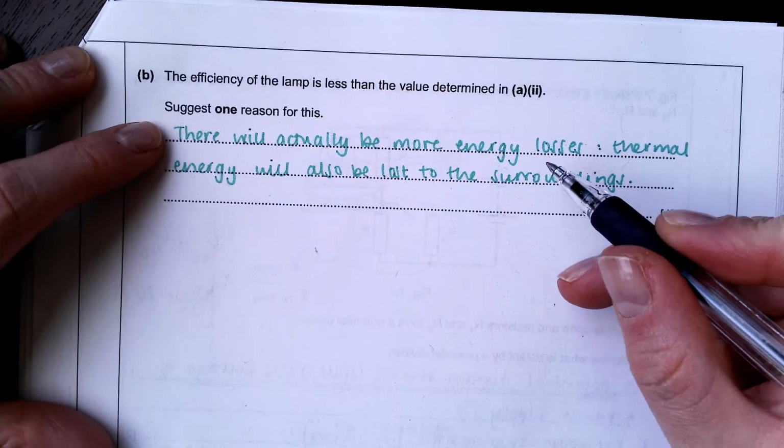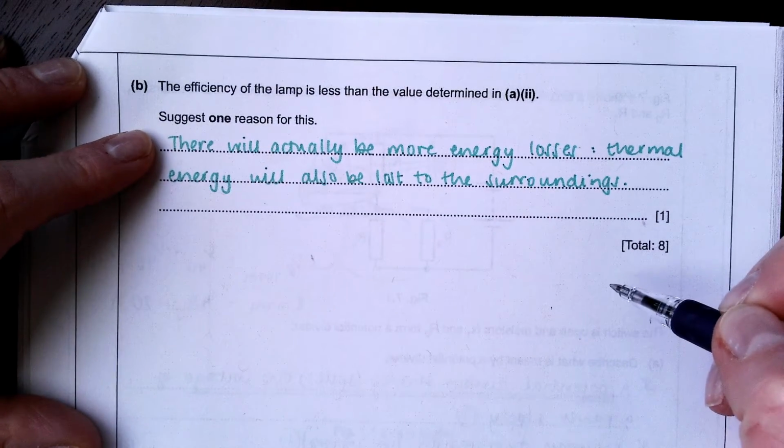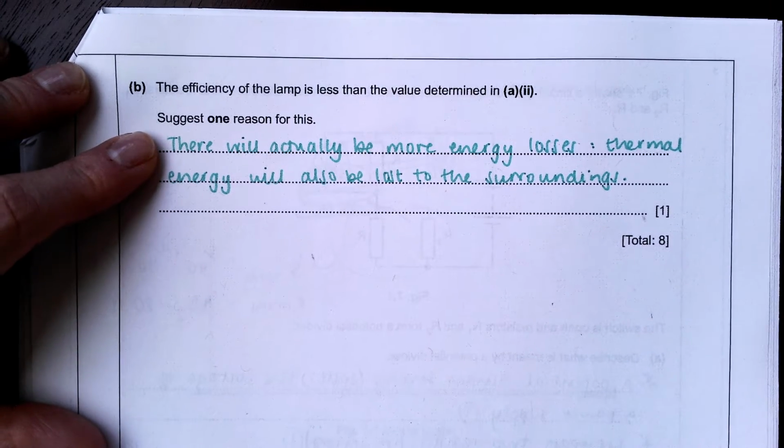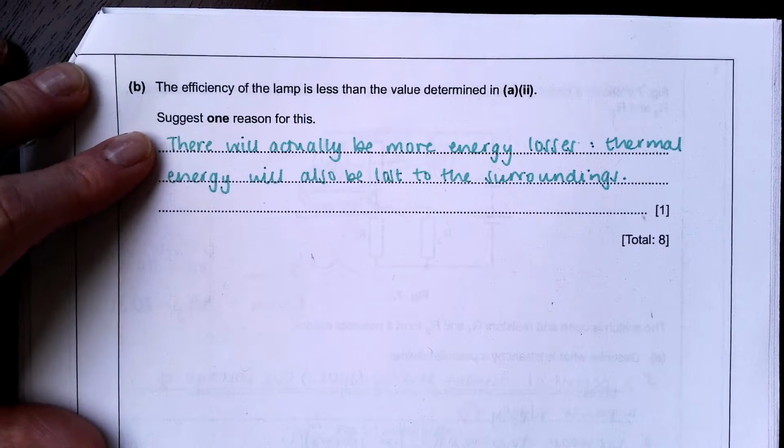So we need to say the reason that the efficiency value is actually lower than that is that there will actually be more energy losses that we've not thought about. Thermal energy will also be lost to the surroundings.